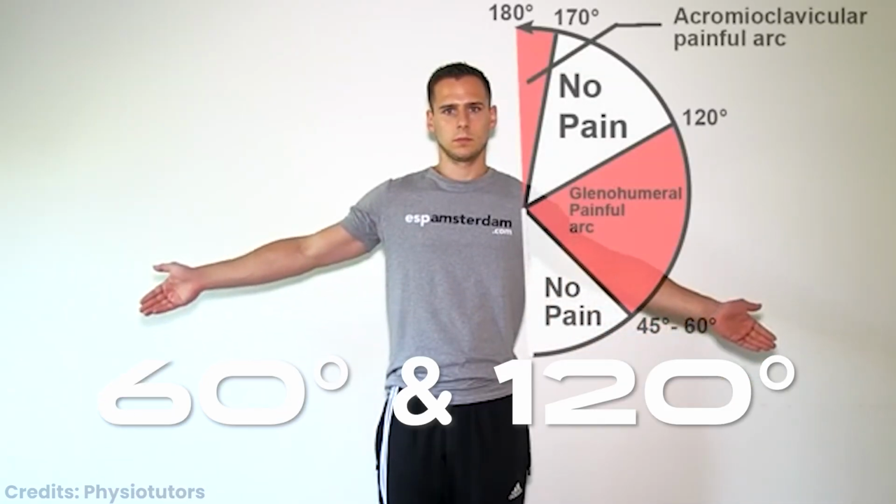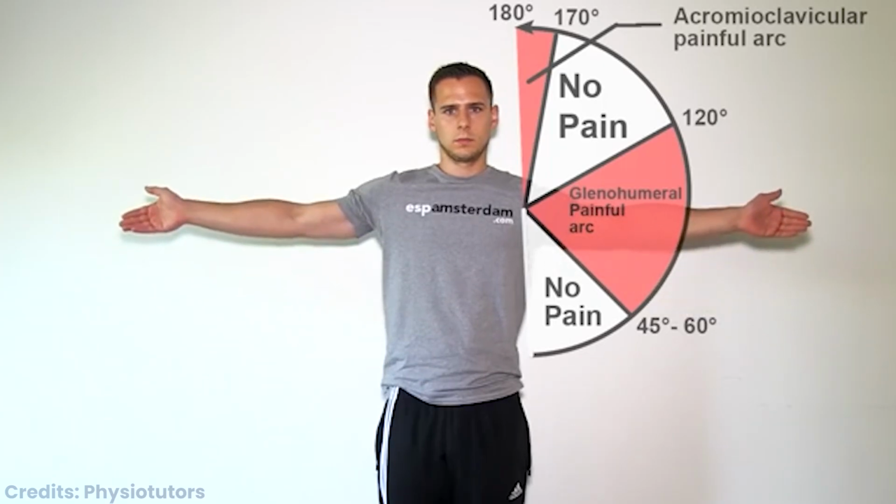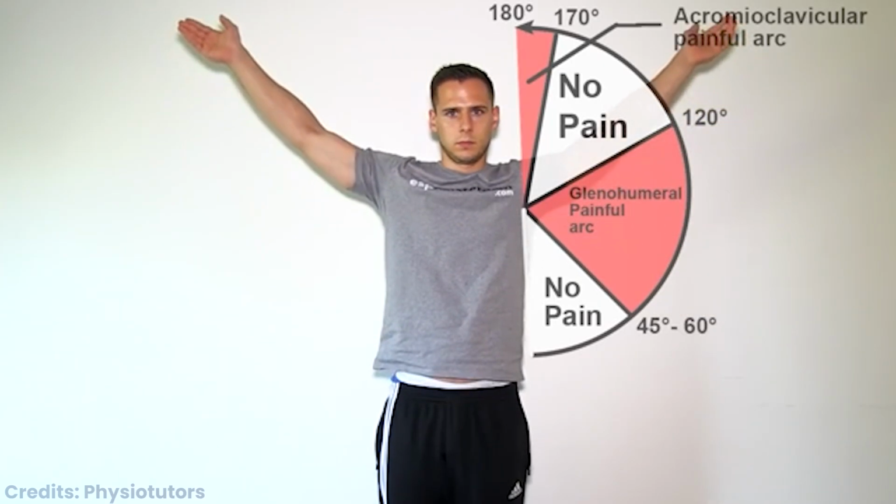Another important test would be a painful arc test. This is really just a test to see when the patient elevates their arm between 60 and 120 degrees during arm elevation, do they have pain? That can help indicate subacromial impingement and rotator cuff problems.